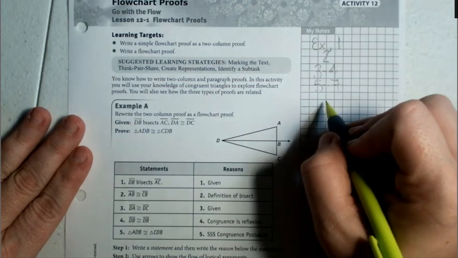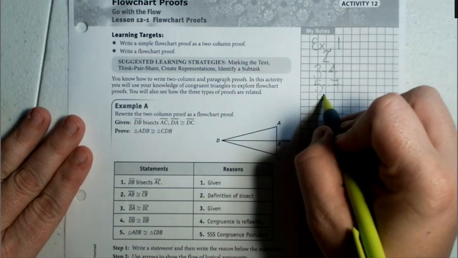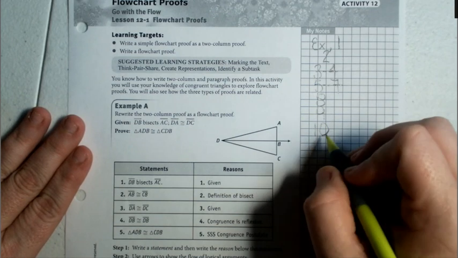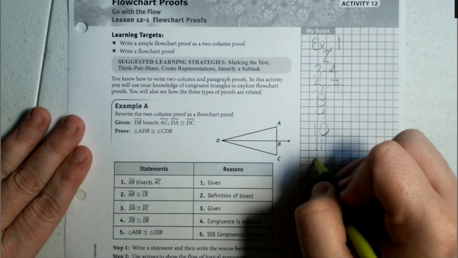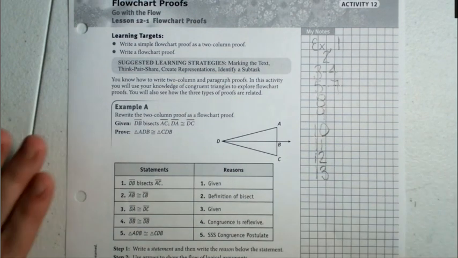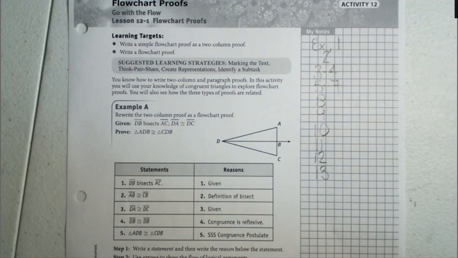We're going to have question 8, question 9, question 10, 11, 12, and 13. All right, let's go ahead and start by taking a look at the lead off or the introduction to example A and then move through example A.